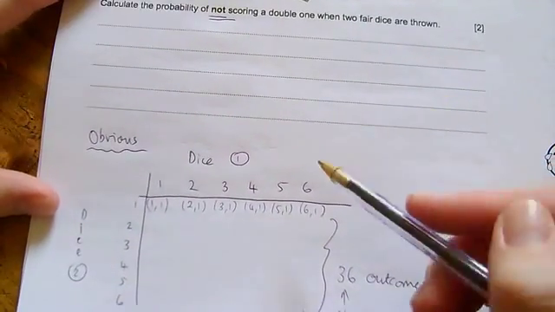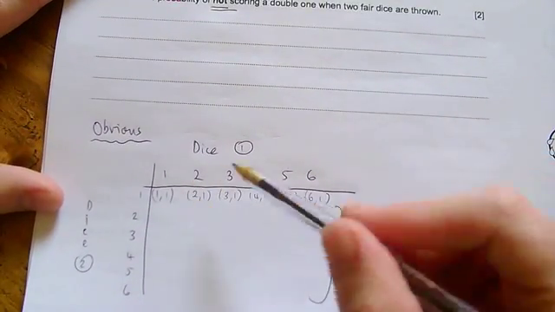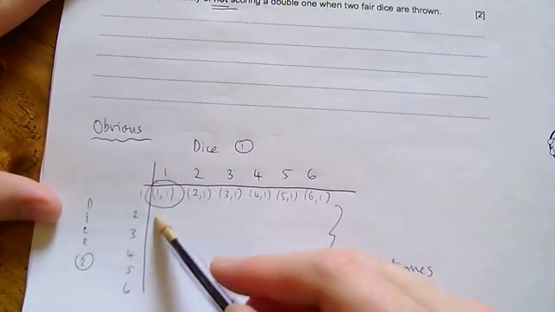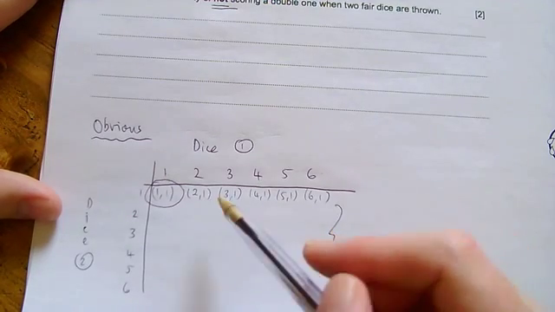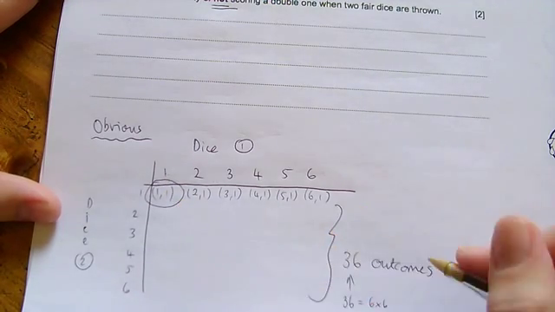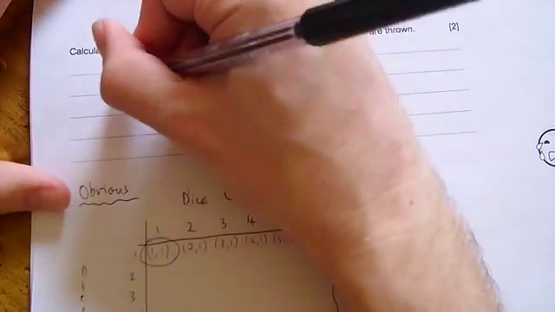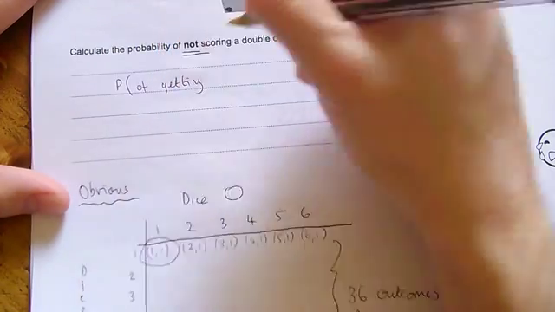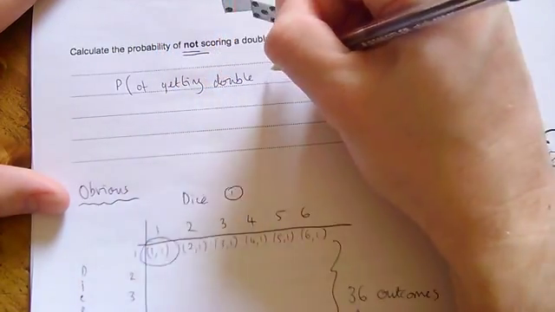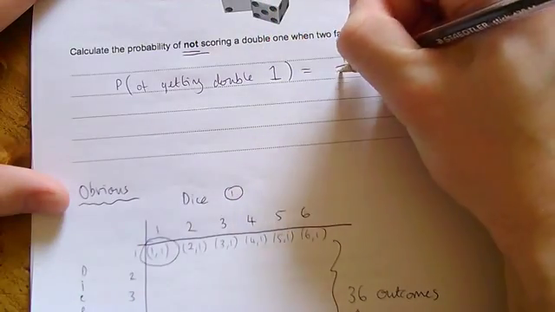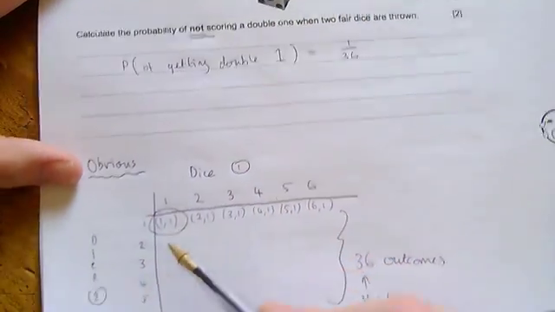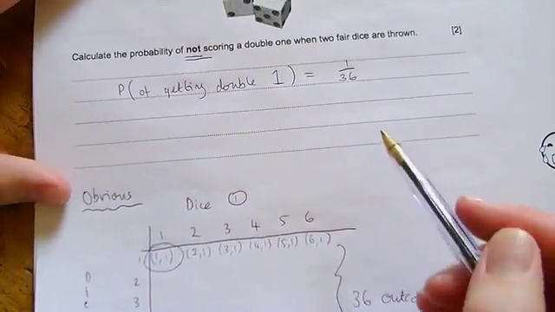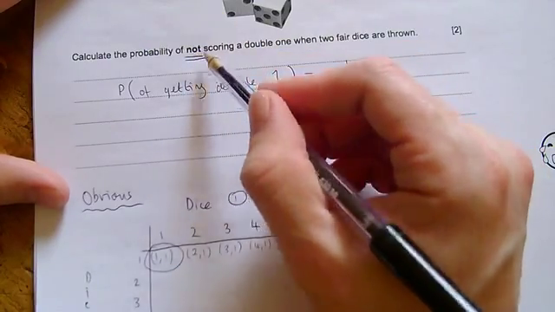Okay, so again, if I look at actually getting a 1 and a 1, that would only happen once, wouldn't it? There's going to be a 2 and a 1, a 2 and a 2, and so on and so on. There's only one way out of 36 that I can get a double 1. So I'm going to say the probability of getting double 1 would equal 1 out of 36. And that's because there's only one time it happens, and I've already said that there's going to be 36 outcomes in total.